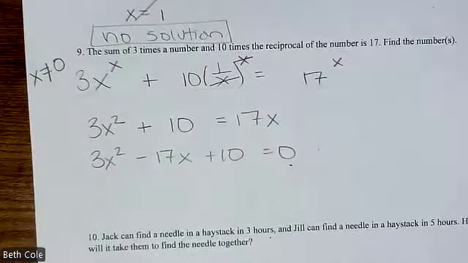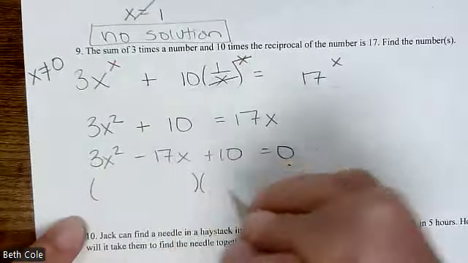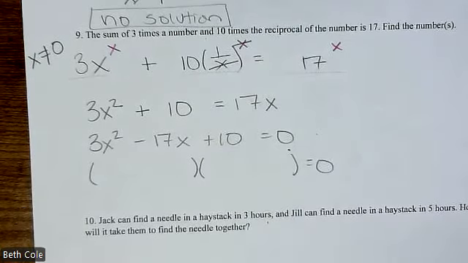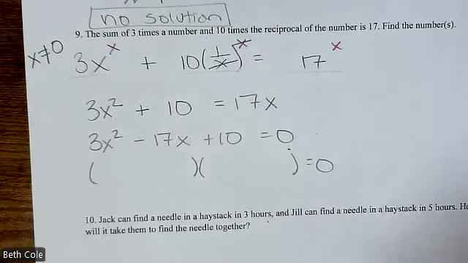This looks like a fun factoring problem. I'm going to direct you to that sign right there. Gonna be okay. All right, so how would you split 3x squared?